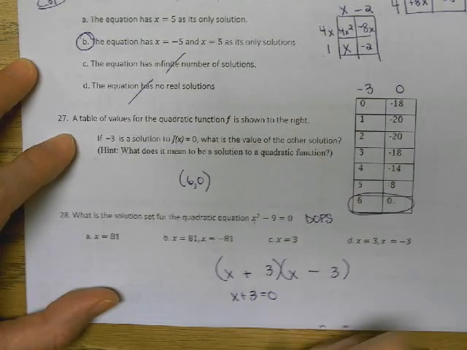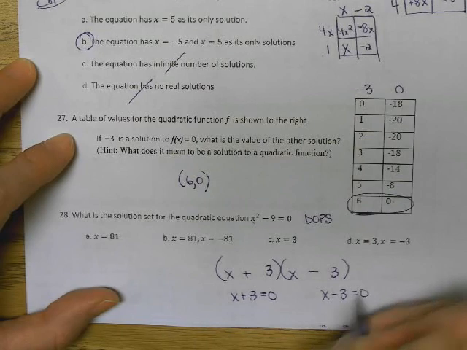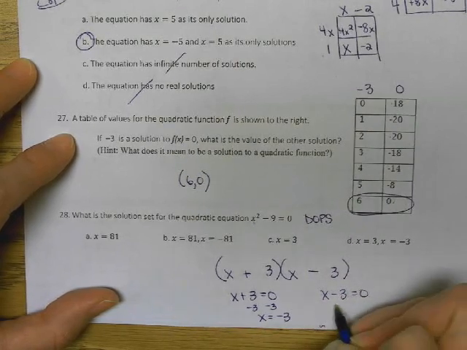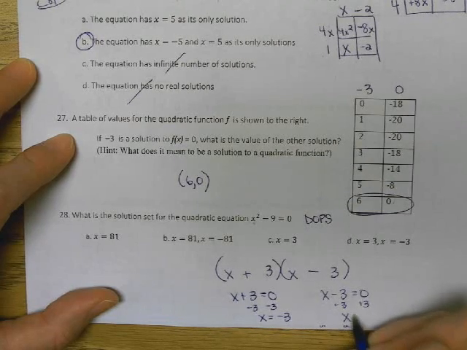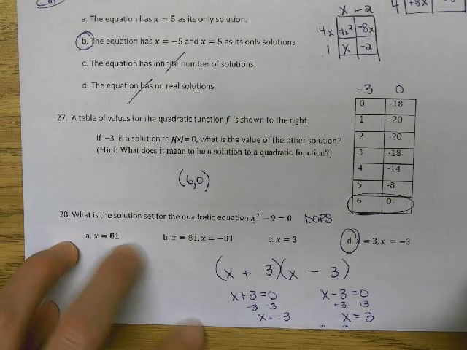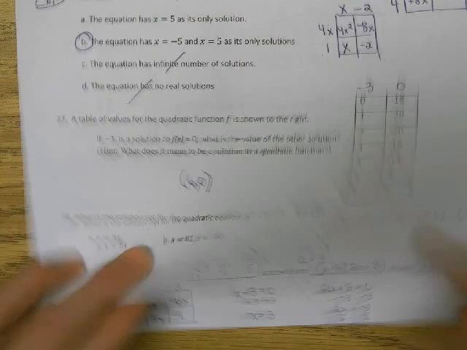So if I actually want to solve this, here I'm going to go ahead and subtract 3, so I get negative 3. Here I'm going to add 3, so I get positive 3. So 3 and negative 3 become my solutions. Okay.